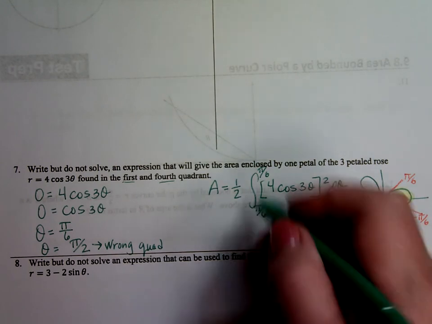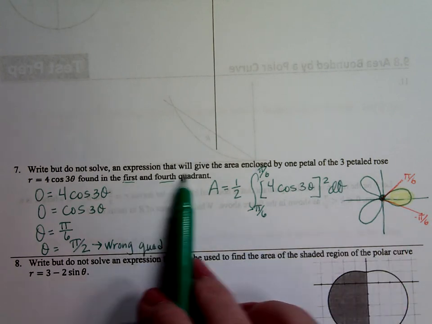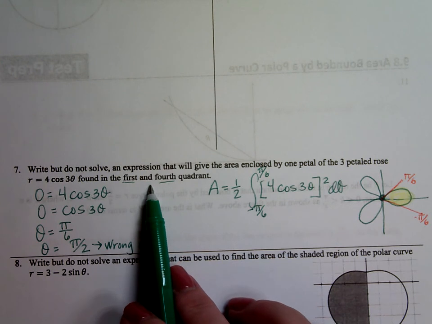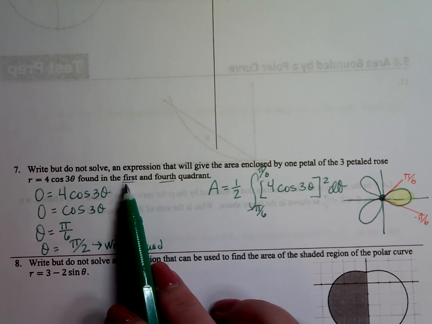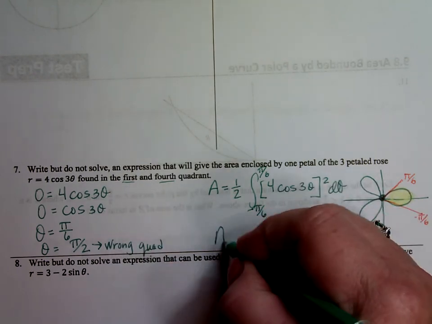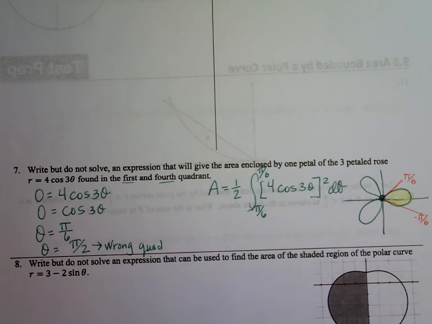So here's my bounds. Negative pi over 6 to positive pi over 6. The whole thing is, they were specific about which petal they were talking about. They were talking about the one specifically in the first and fourth quadrant, which means that your bounds have to be the first and fourth quadrant, which is what you have. All right, so then you go to your handy dandy calculator. Oh, they told you, no, you didn't have to. They just wanted you to set it up. So there it is.